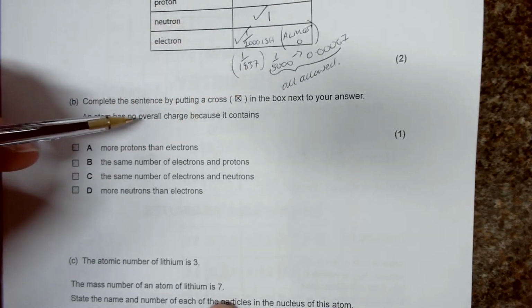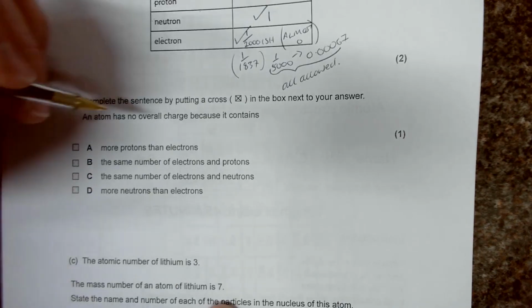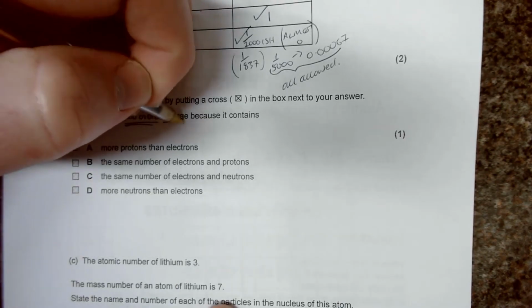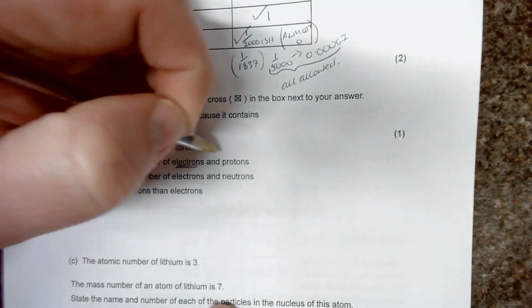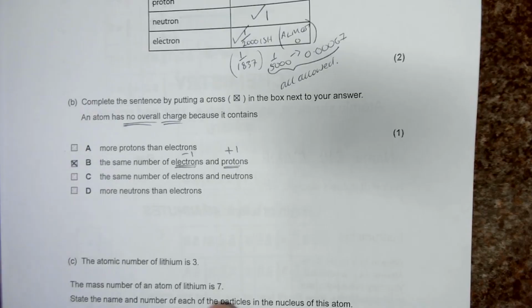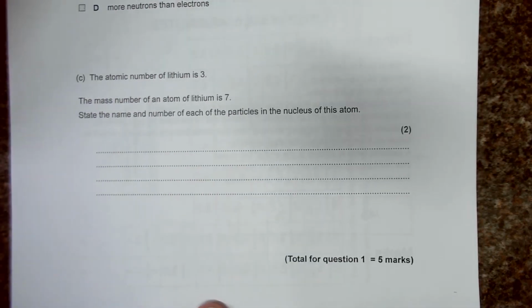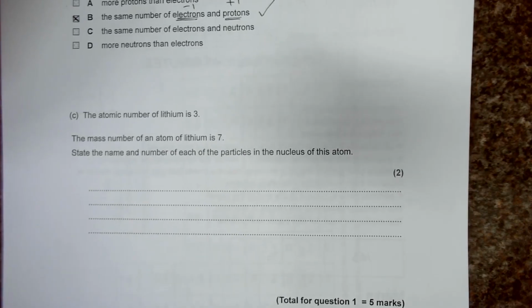There we go. Complete the sentence by putting a cross in the box. An atom has no overall charge because it contains... Electrons are negative, protons are positive, same number of electrons and protons. Give yourself a mark.